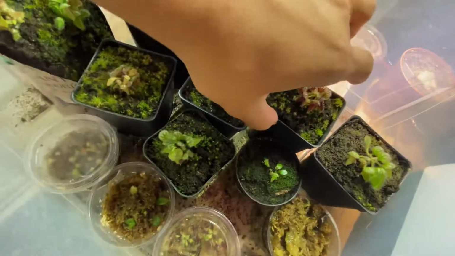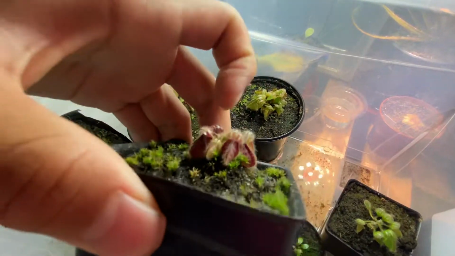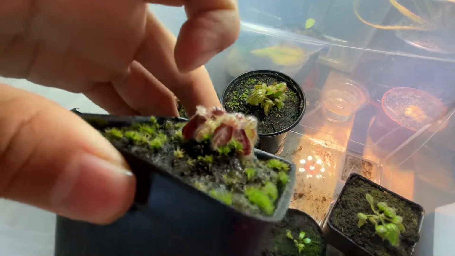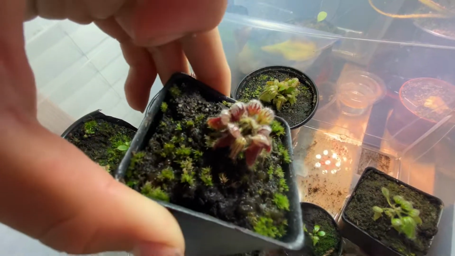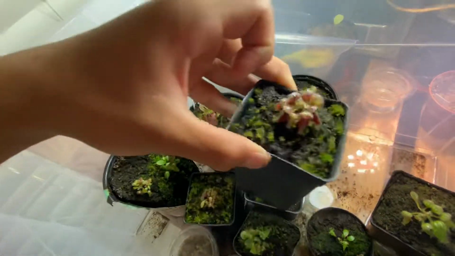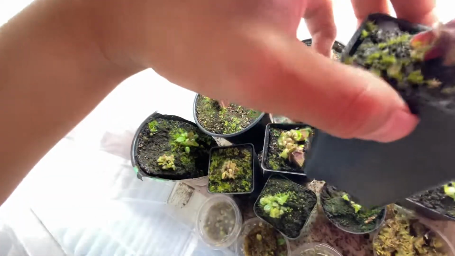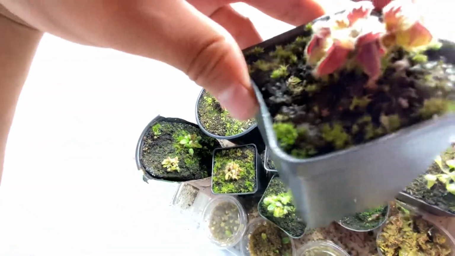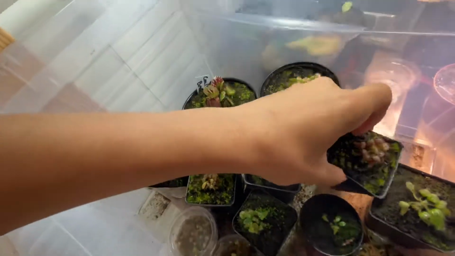Juvenile pitchers, on the other hand, look, they don't have teeth like those, and the cap you can see is really transparent. All of these are juvenile pitchers, so the cap is really transparent. And they also have smaller ridges running down, so that's the main difference.